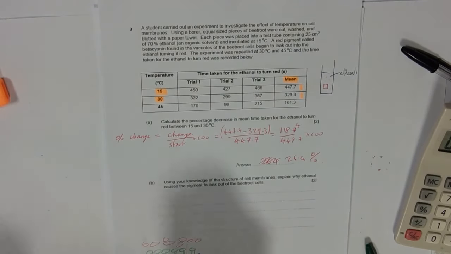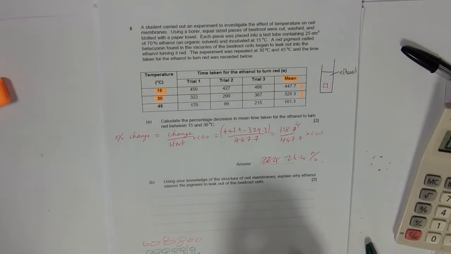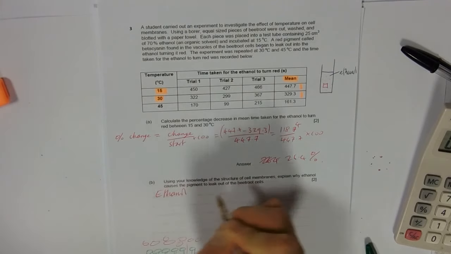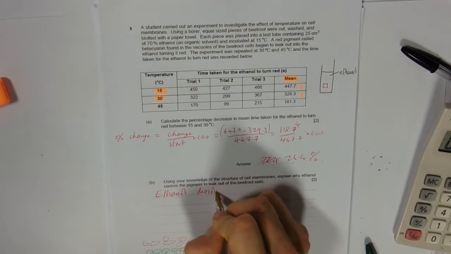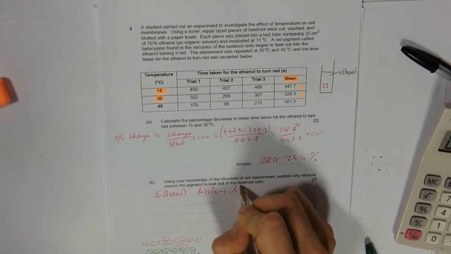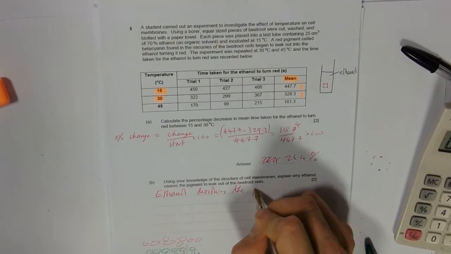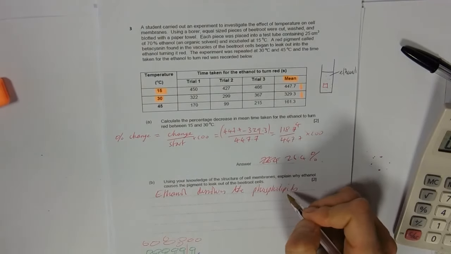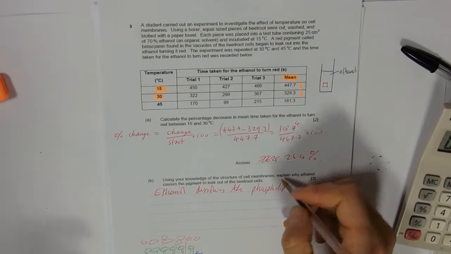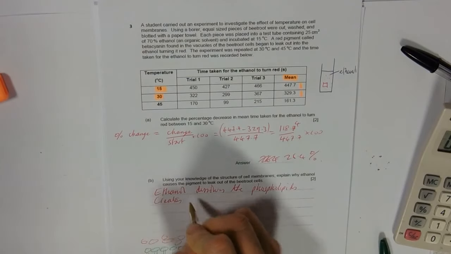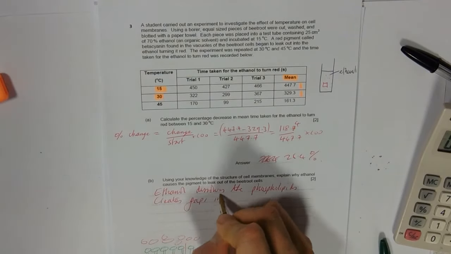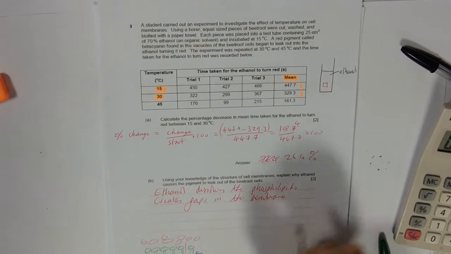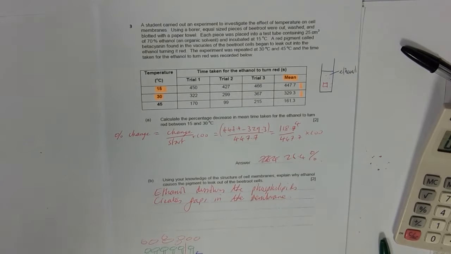So we just need to put that into words. So ethanol dissolves the phospholipids, or you might have just said the lipid part, and that creates gaps in the membrane so it can diffuse out or leak out.